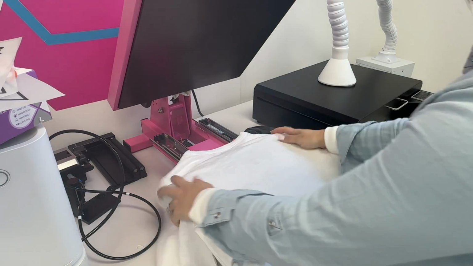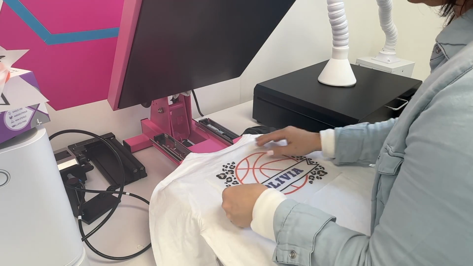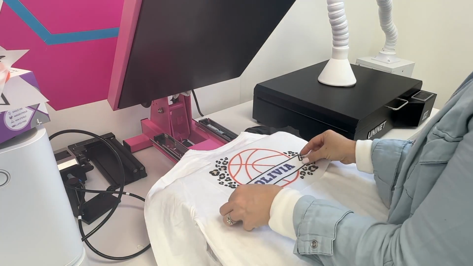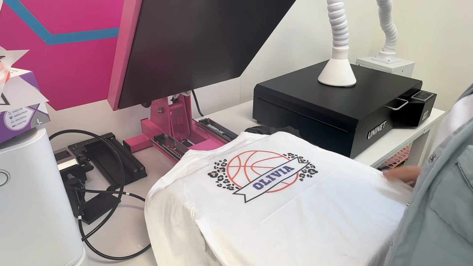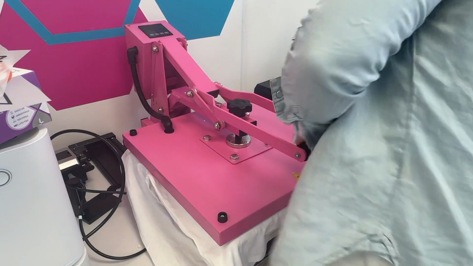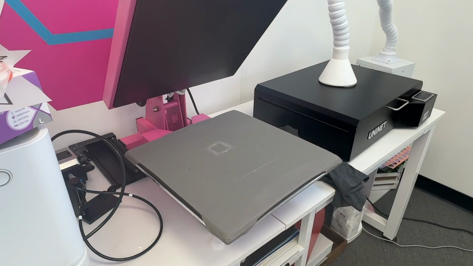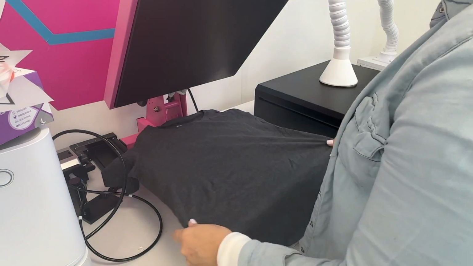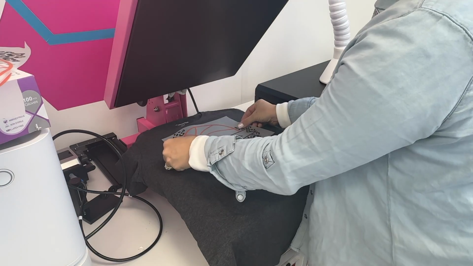And all you have to do is press. These transfers go on in as little as 15 seconds. You can put them on with a heat press, as you can see I'm doing here, or you can use an iron. The great thing about direct-to-film transfers is they can go on any color shirt, black, white, gray. They apply to any type of fabric, so polyester, cotton, blends. So they're very, very versatile and very, very easy.